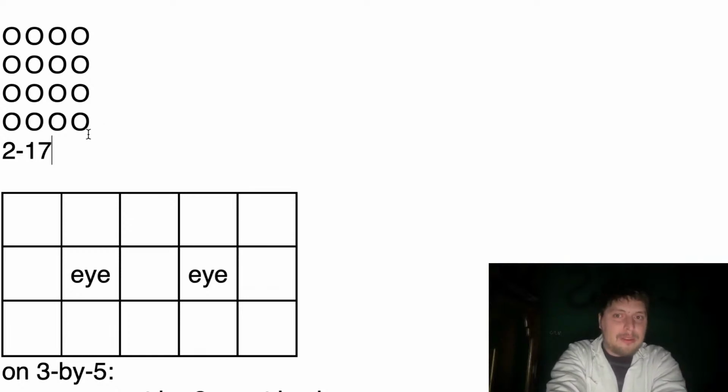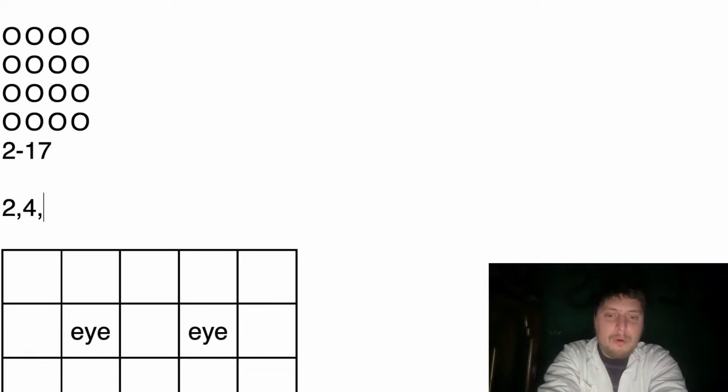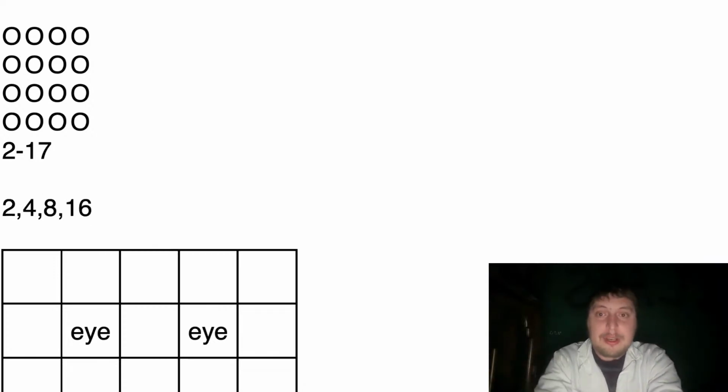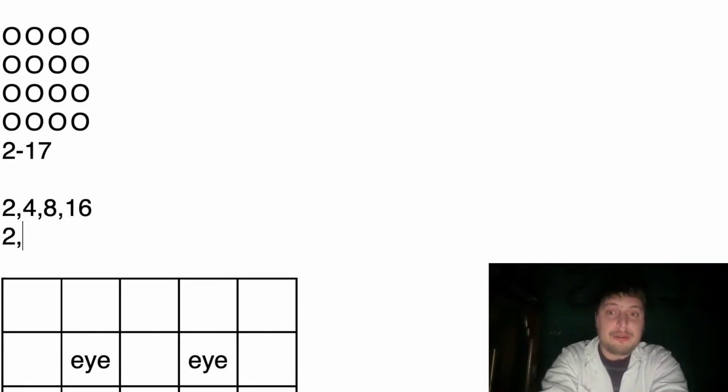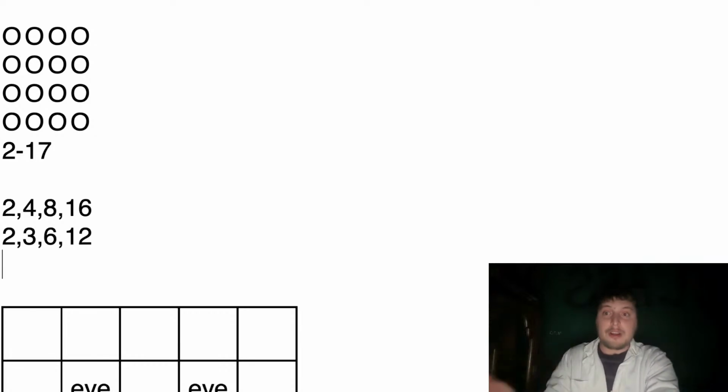then we note that, okay, 2, 4, 8, and 16 are included. Those all can't touch. Similarly, we have 2, 3, 6, and 12. None of those can touch each other, because although 3 is odd, it's neighbors with 2, and these are multiples of both.